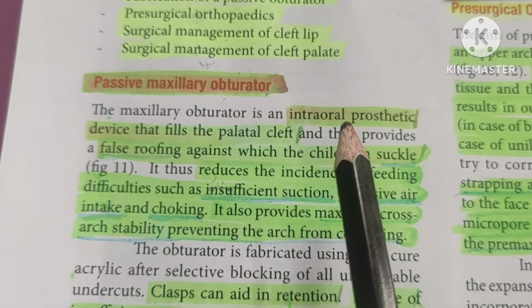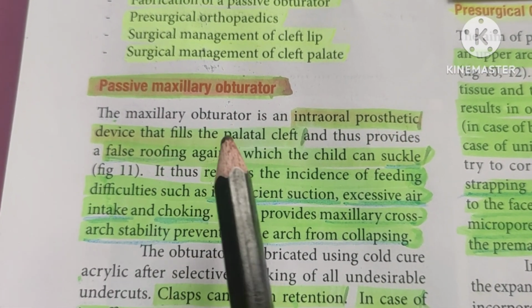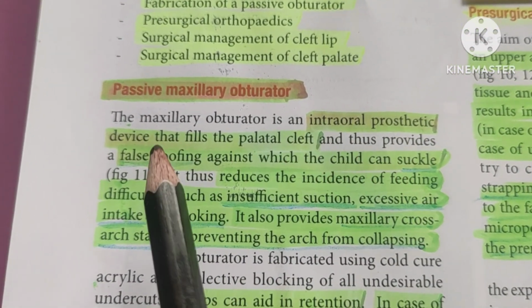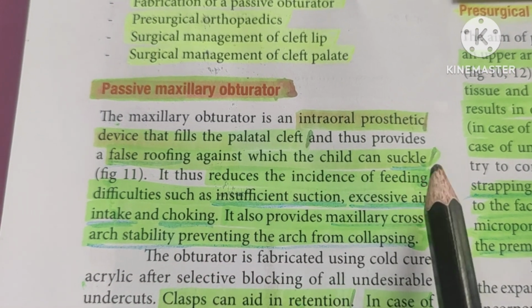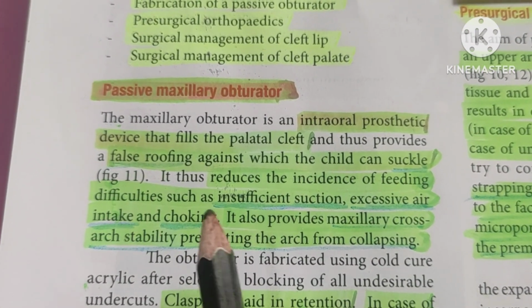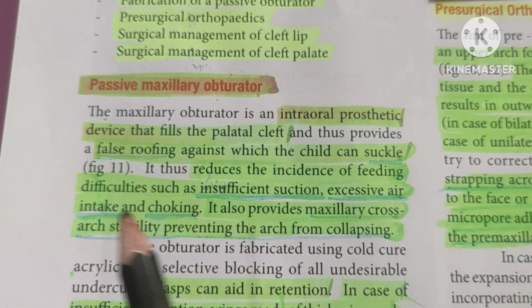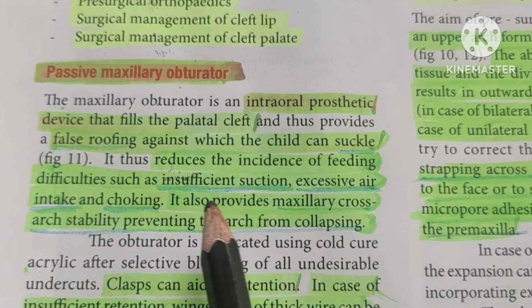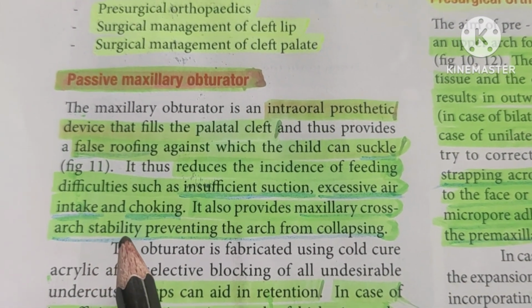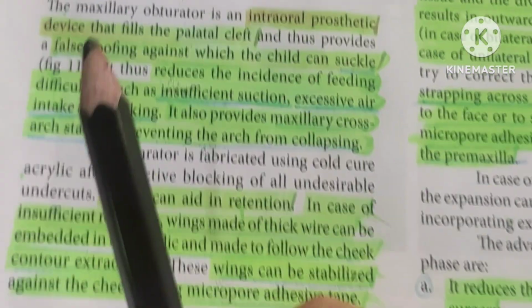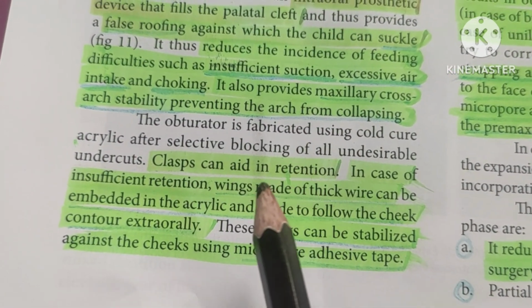The maxillary obturator is an intraoral prosthetic device that fills the palatal cleft and provides a false roof against which the child can suckle. It reduces feeding difficulties like insufficient suction, excessive air intake, and choking. It provides maxillary cross-arch stability, preventing the arch from collapsing. Clasps can aid in retention.